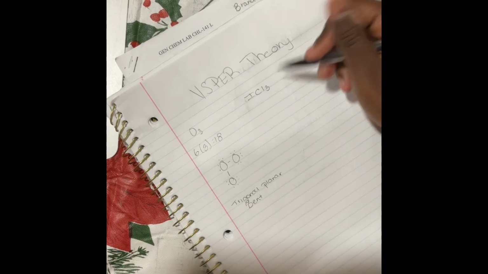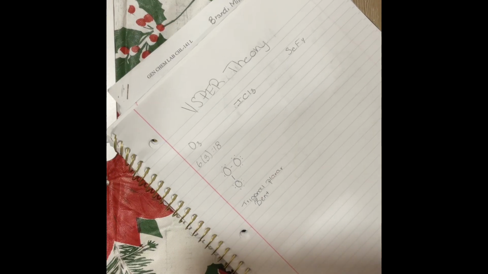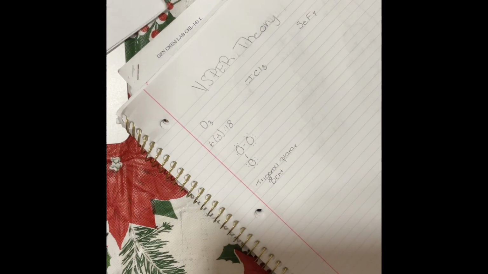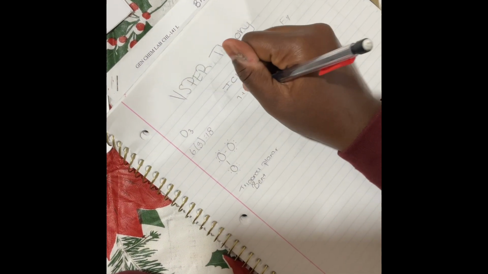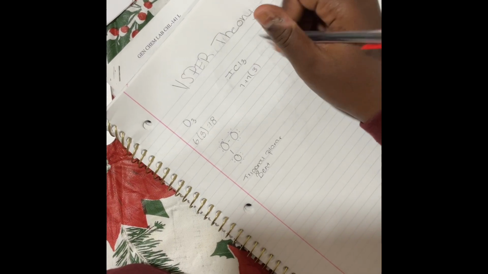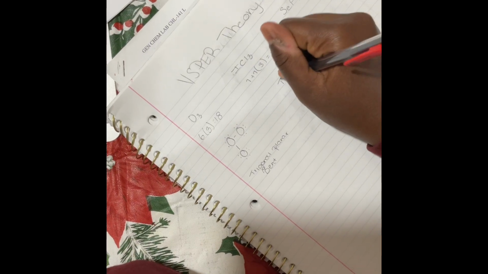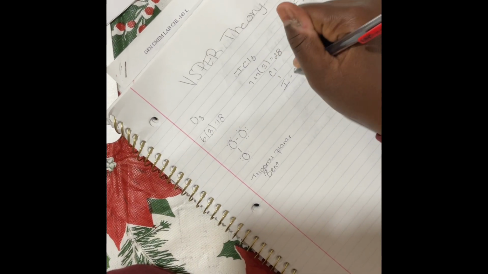And then for ICl3, for iodine, there are 7 valence electrons. And for Cl, there are also 7 valence electrons. And there are 3 of them, so that would be 28. Then you put the I in the middle, with the Cl around it.